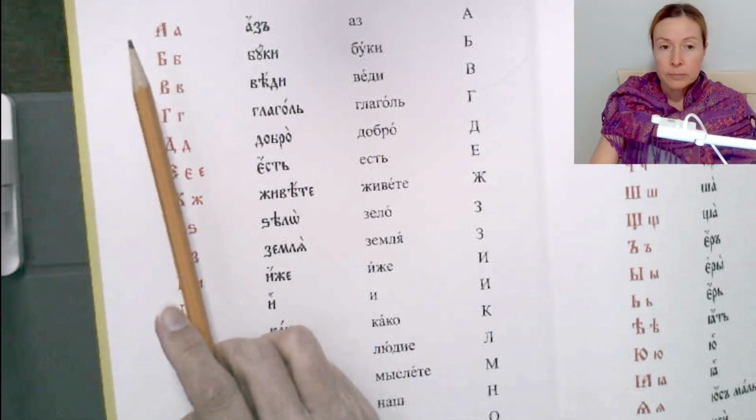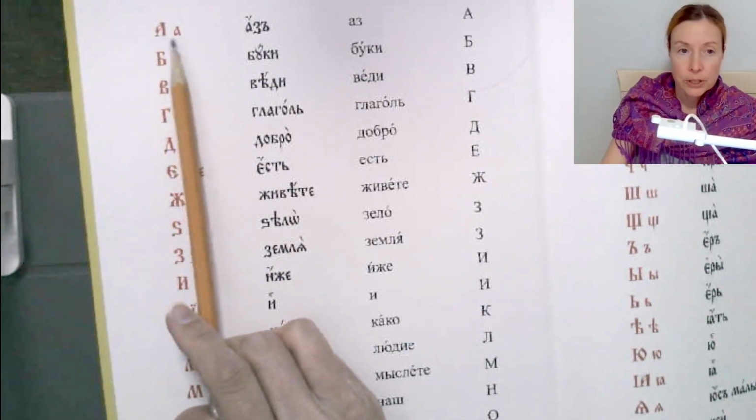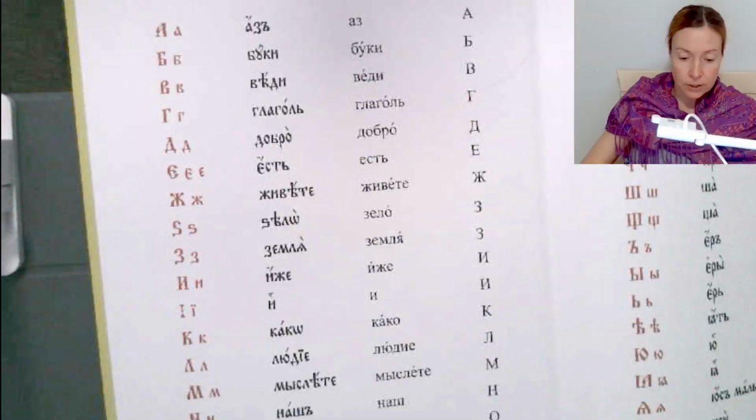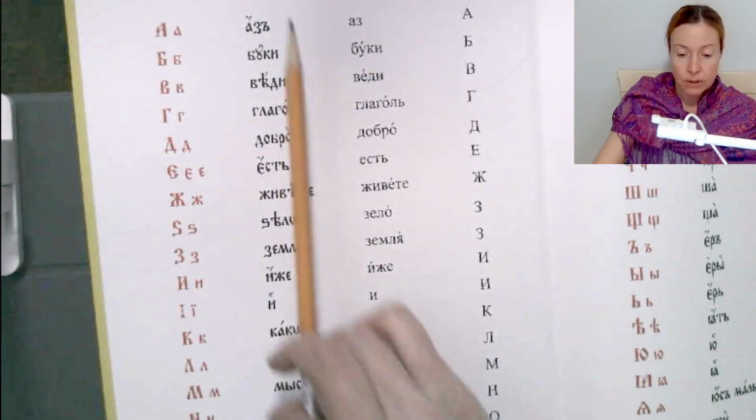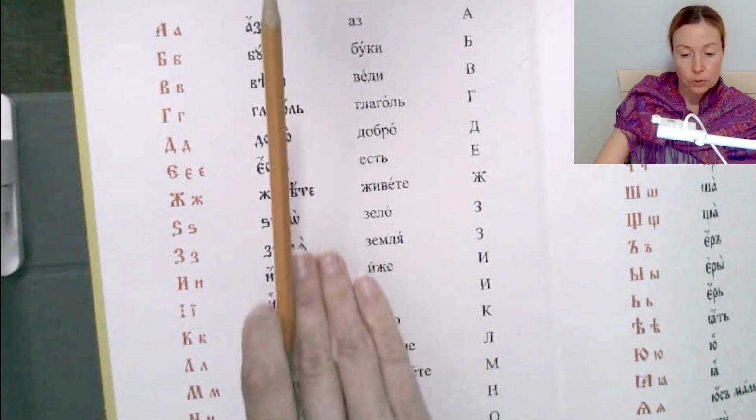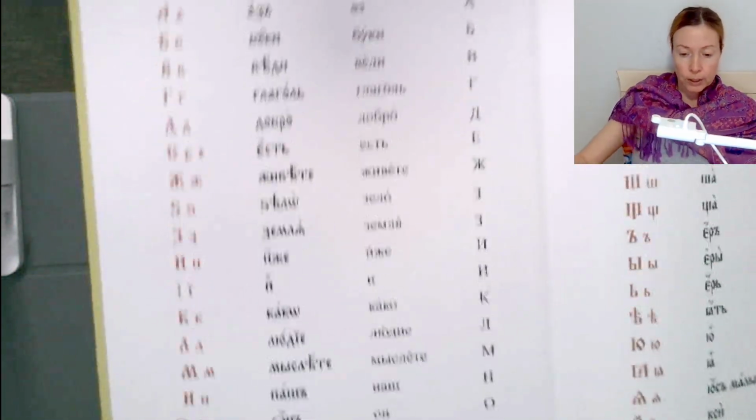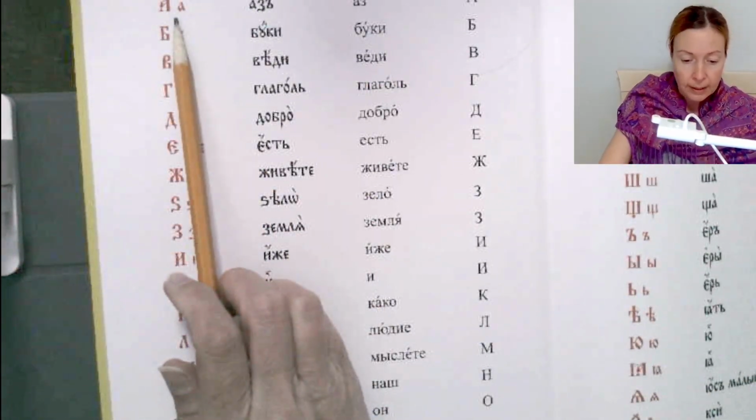So I'm just going to read the pronunciation of all of these letters. So these are the letters. This will be the names of the letters. We just skip that. We don't look here, okay? We don't look here. So let's go.